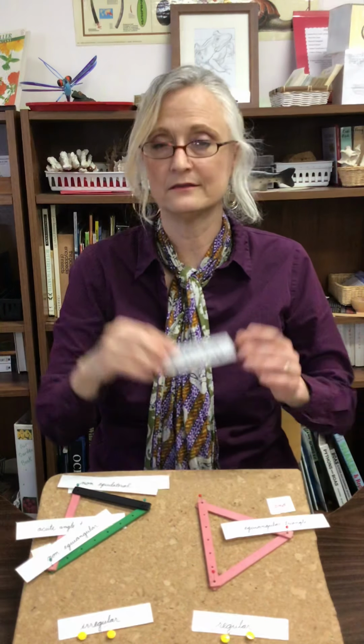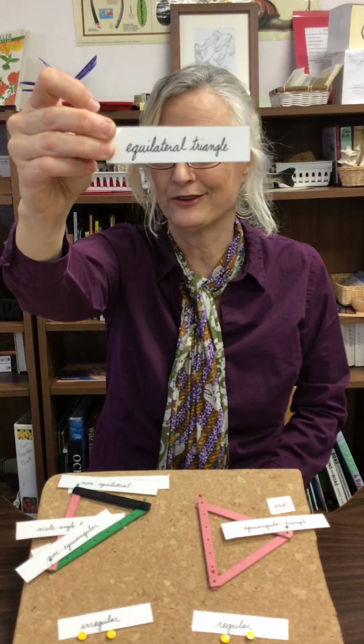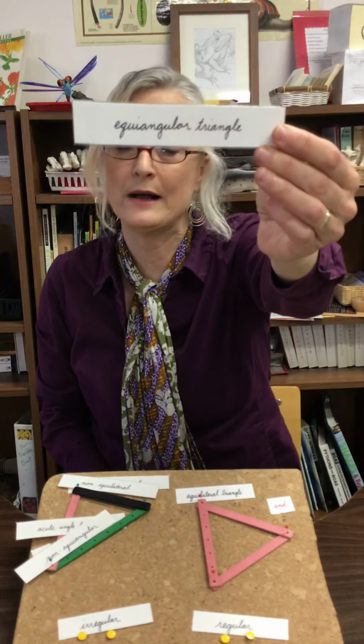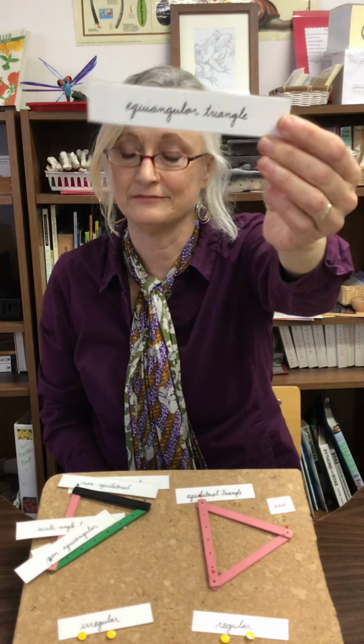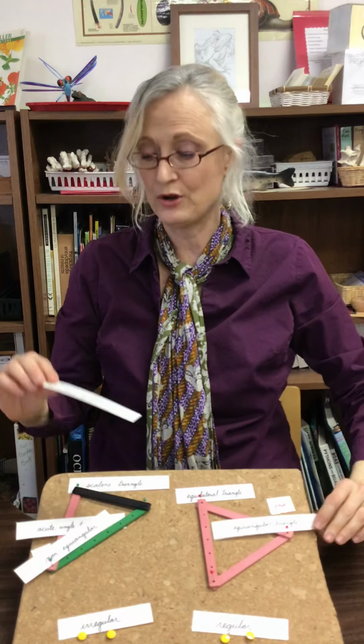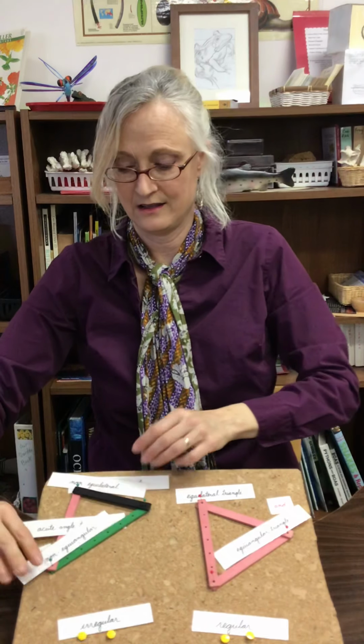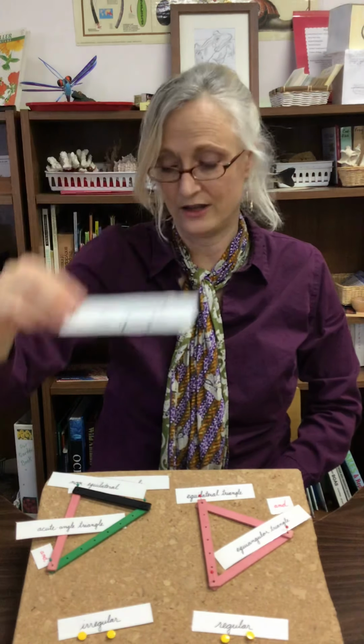So here is equilateral. Here is equiangular. You're just going to put non in front of it. Non-equilateral, non-equiangular. So turn that in with your next set of work that you turn in at school. It should be in your math book.